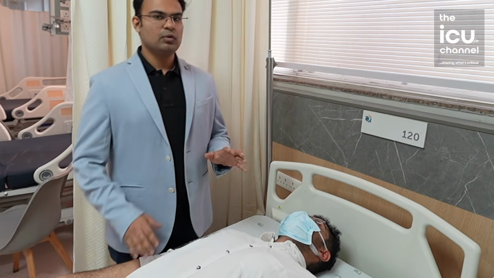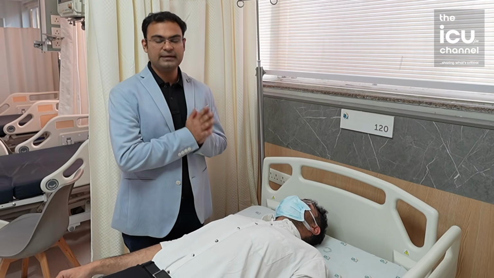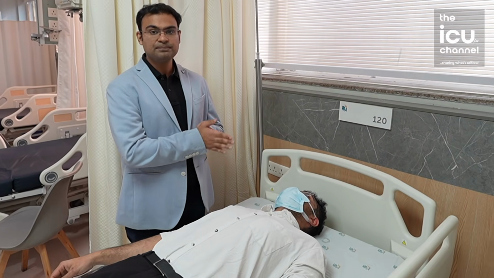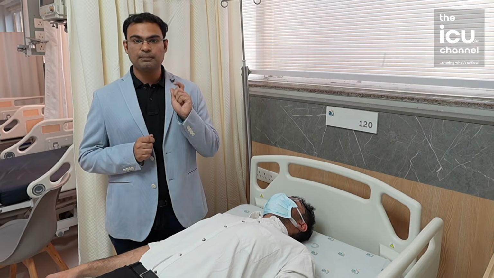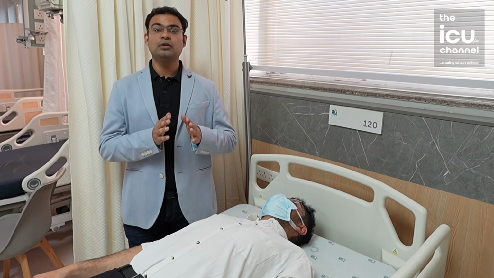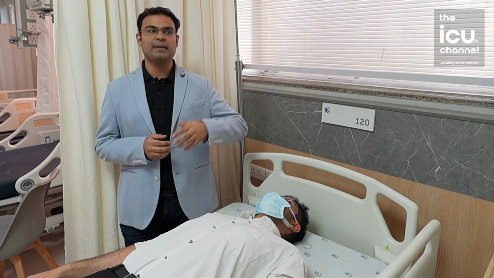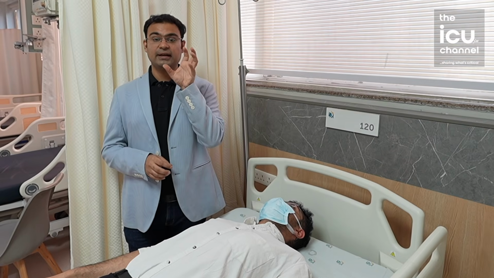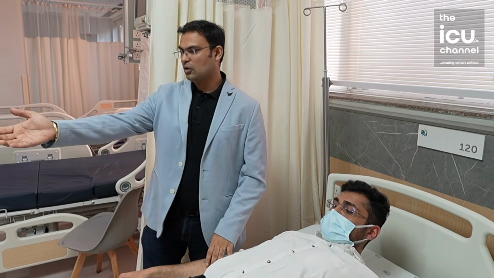So once we have checked the mentation, the spine, the neck irritation, the signs of meningeal irritation, the most important neurological step is now the pupils, because only by examining the pupils we get a lot of information, not only about the condition of the patient, we will be able to get the prognosis of the patient, we might be able to localize which brain structure is characteristically involved in the present scenario. So I would like to have a torch with me.